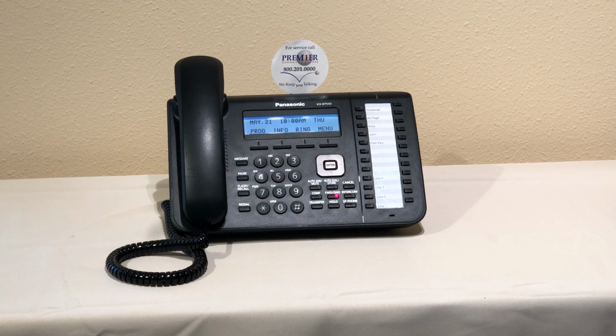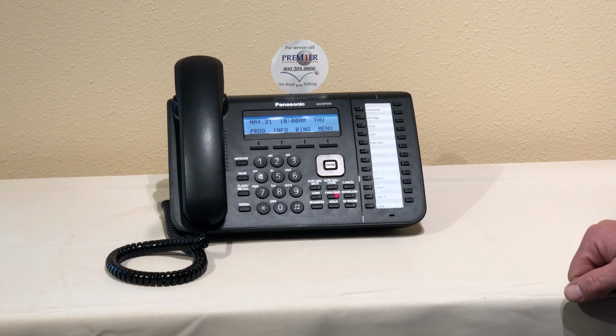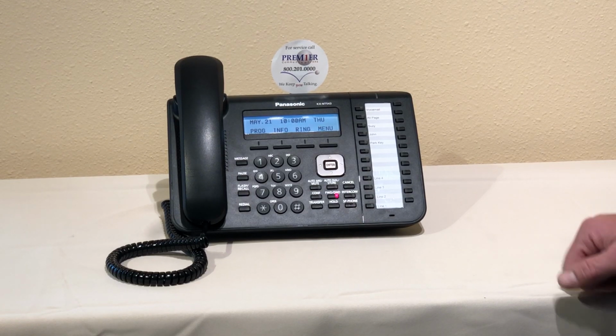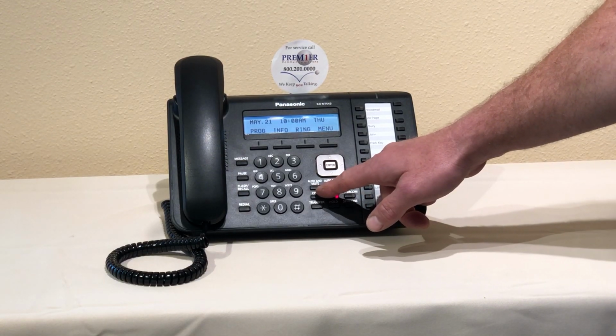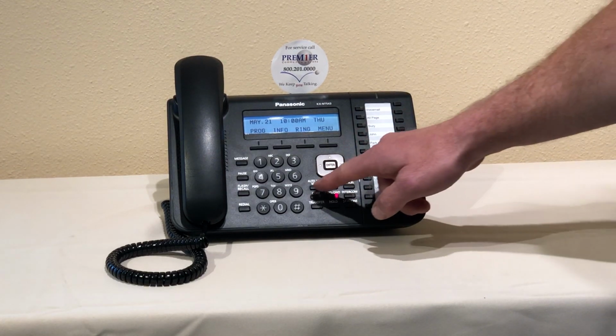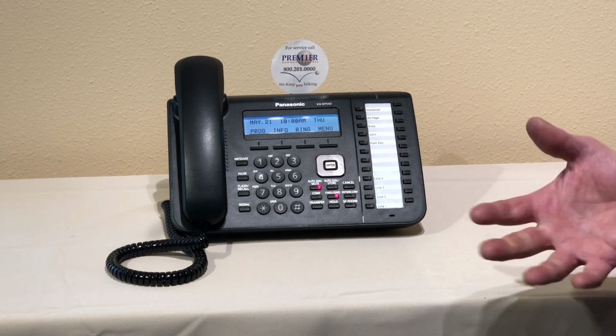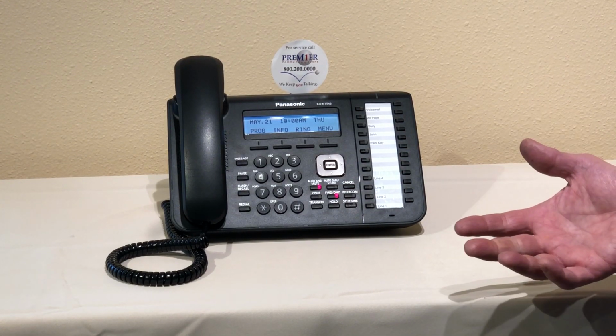The redial just dials the last number that you called. If it's an intercom call, it'll grab the intercom and dial that extension for you. If it was a phone line, it will grab the first available outside line and dial that number for you. The auto answer is for intercom calls only. With this button off, when someone intercoms you, your phone will ring. If you touch the button and it's red, somebody intercoms you, your phone will beep once and then you're on intercom, hands-free.